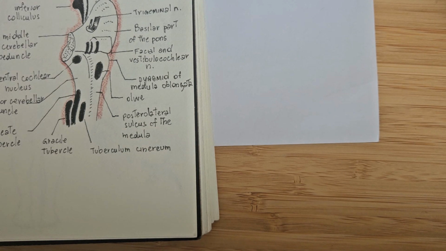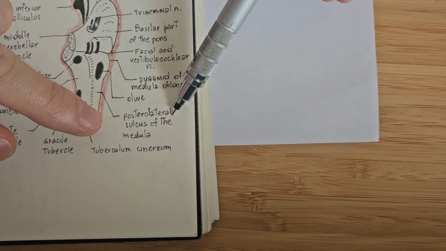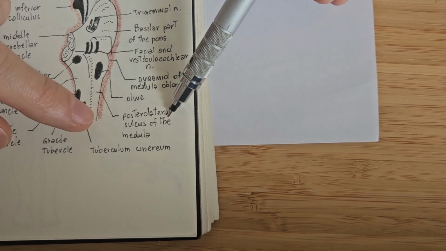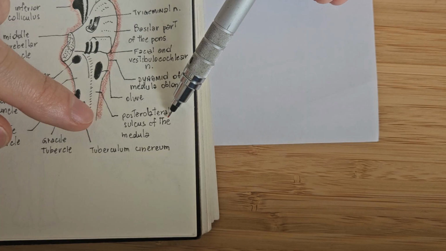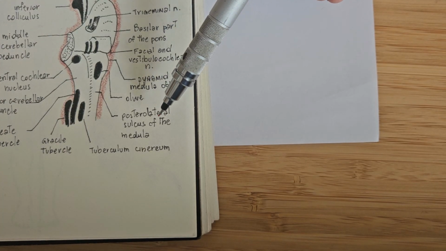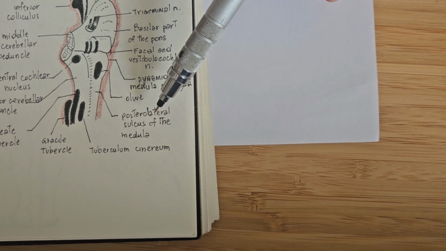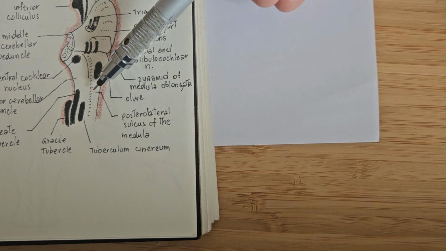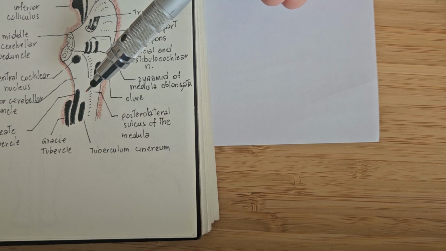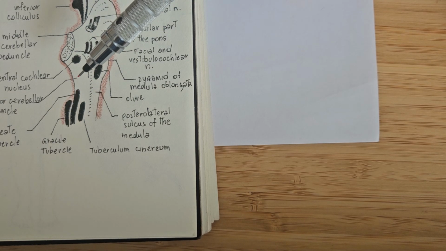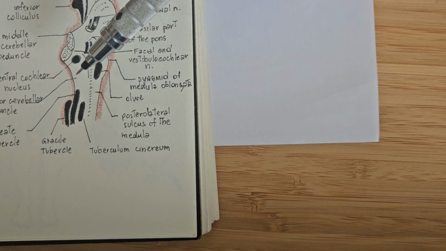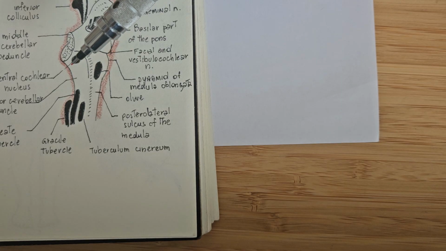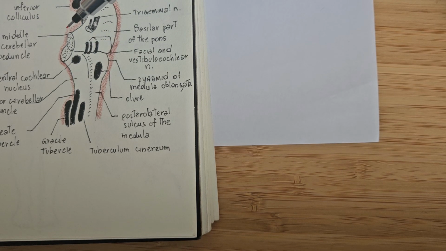Well, then we have the posterolateral sulcus of the medulla, and this is a groove on the lateral surface of the medulla that separates the dorsal column nuclei from the other structures. Okay, this one here. And this sulcus is clinically significant because it is the site where cranial nerves 9, 10, and 12 exit from the brainstem. Lesions here can affect these nerves, leading to swallowing difficulties and even vocal changes.